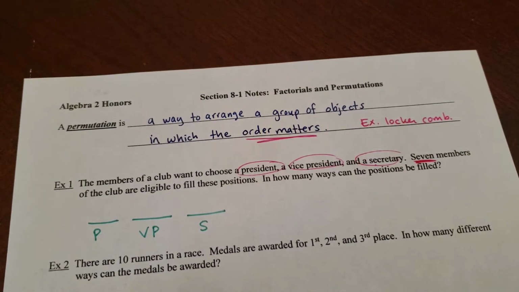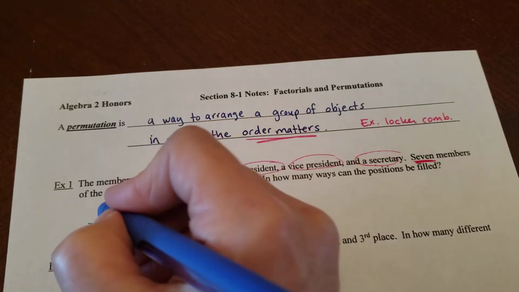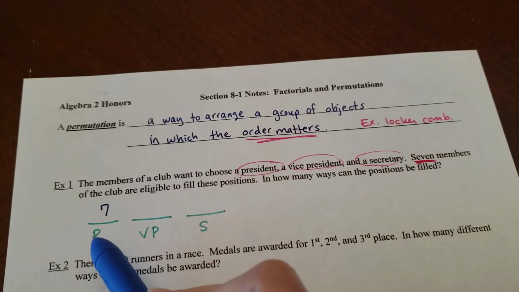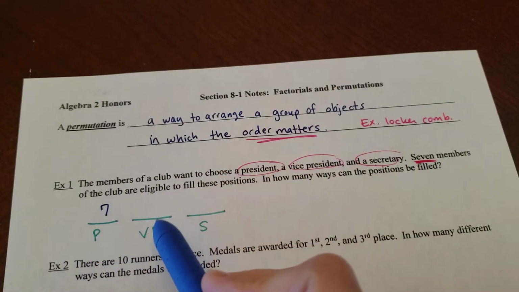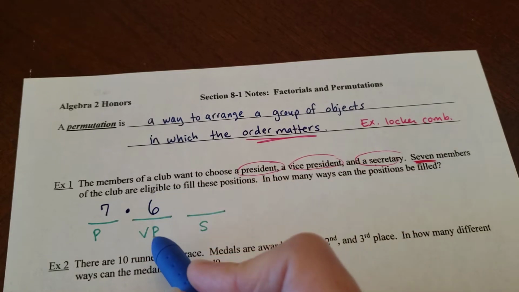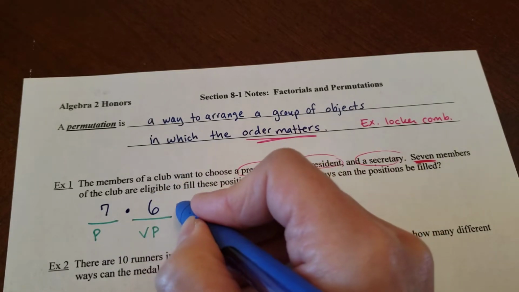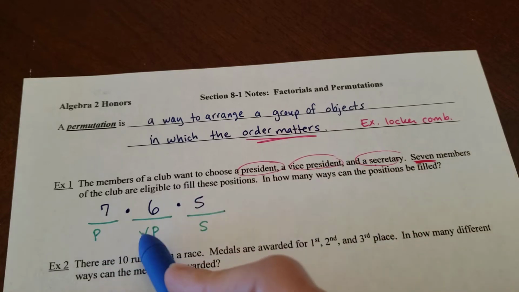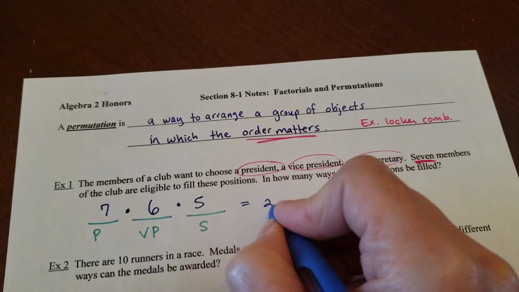That means for the first position, I have 7 people to choose from. Now, one person became president. So now when I go to choose for vice president, there are 6 people to choose from. And now somebody's vice president, and there are 5 people to choose from. So 7 times 6 times 5, which will give you 210.